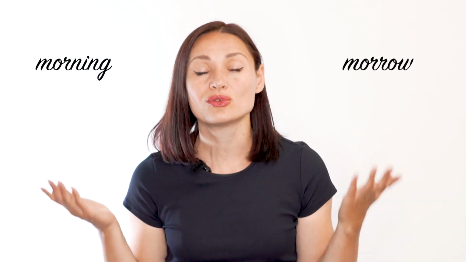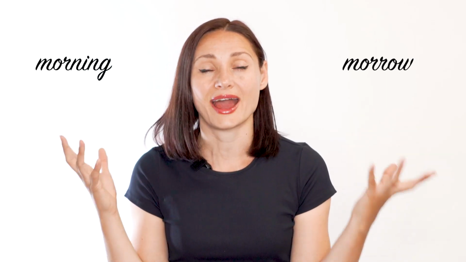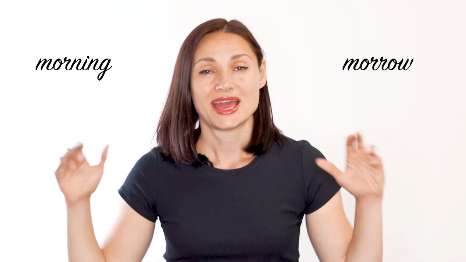So fascinating how all these languages, Russian and English, are so similar and how these words are created identically the same. It's very fascinating to me. And the German word morgen stands for both tomorrow and morning. So they're not even playing any games, just using the same word for two meanings.